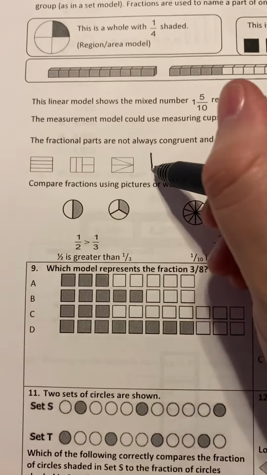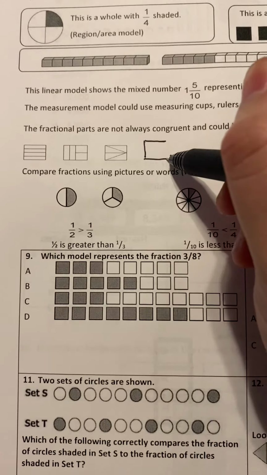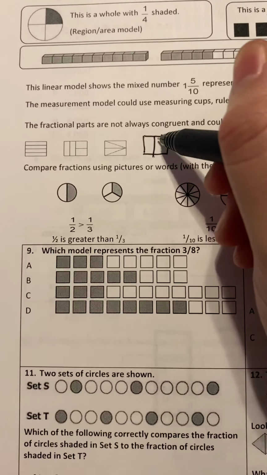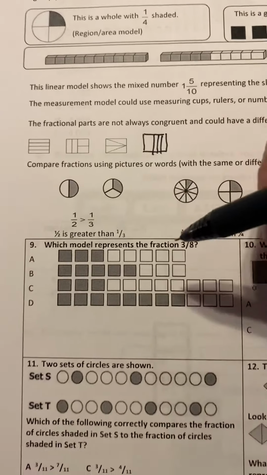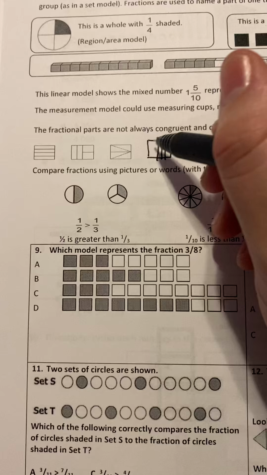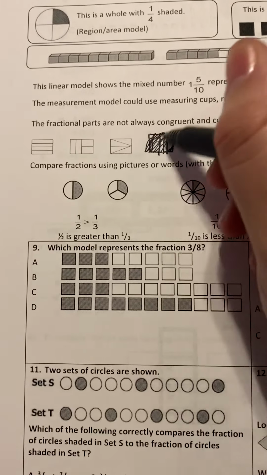So if I had a square and I just decided to have one big part and then a bunch of little parts, that would not be a fraction because these are not equal. So that would not be a fraction.